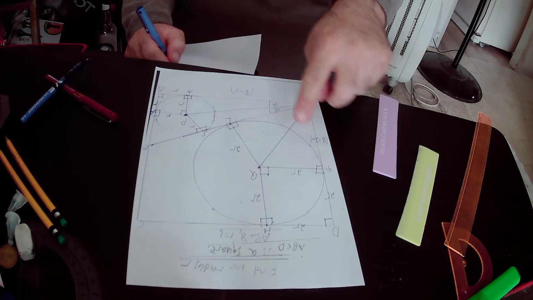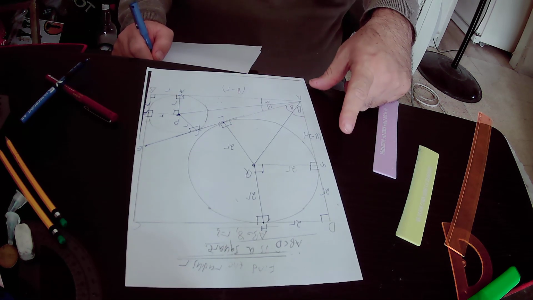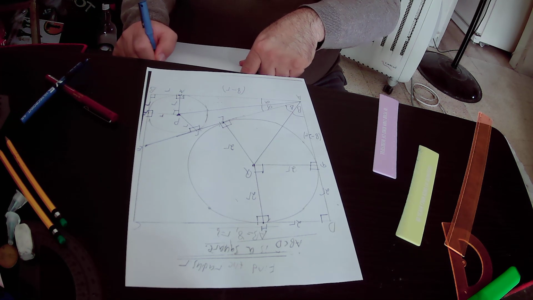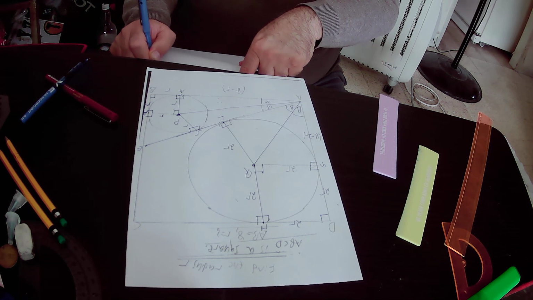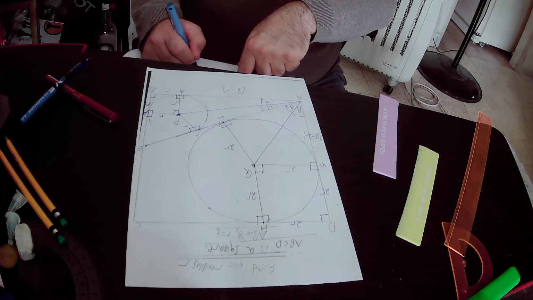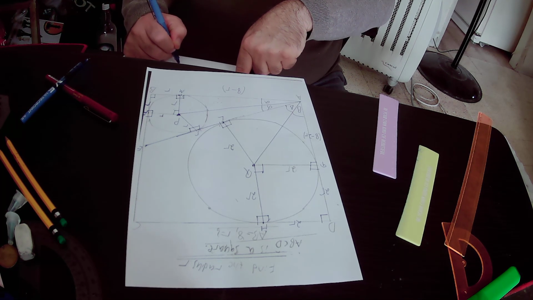GQ equals 2R and AG equals 8 minus 2R. So in total we got tangent beta equals 2R over 8 minus 2R.